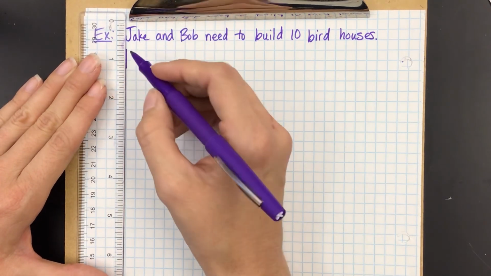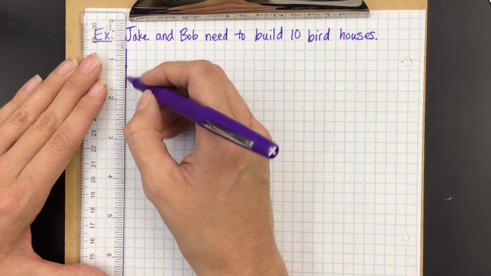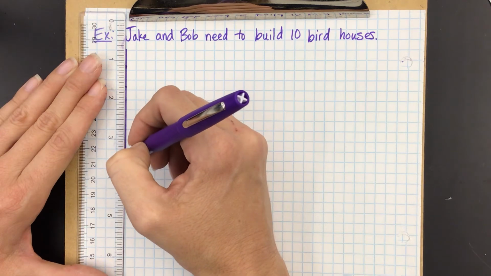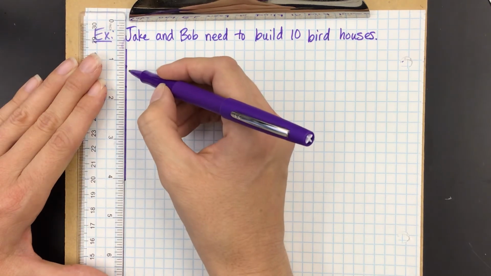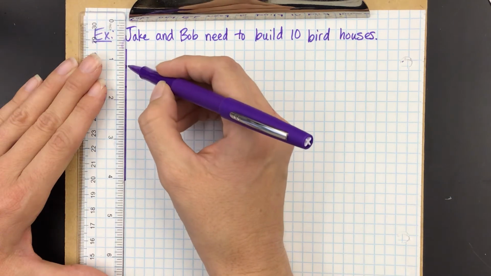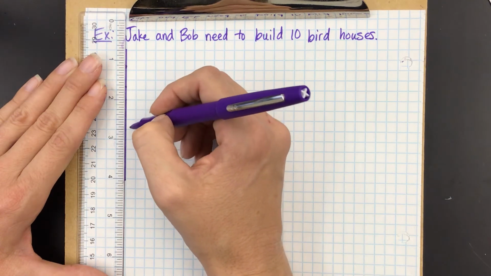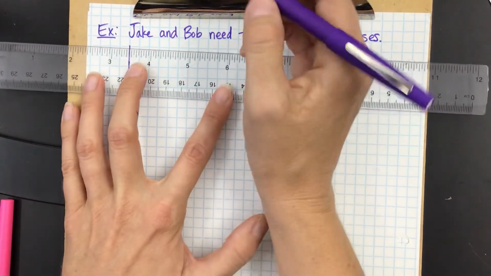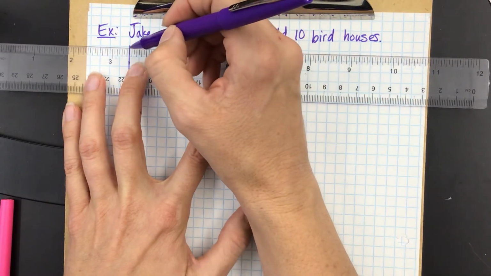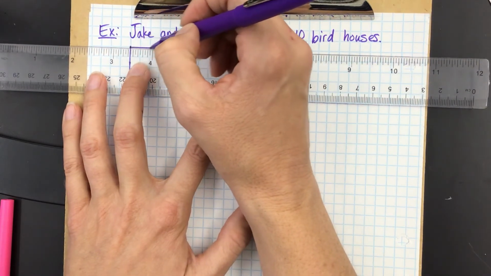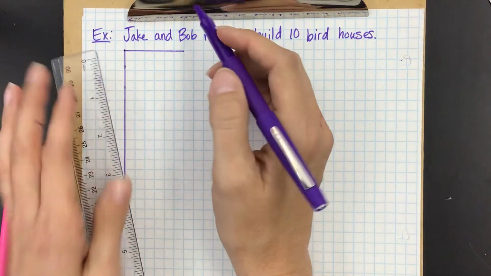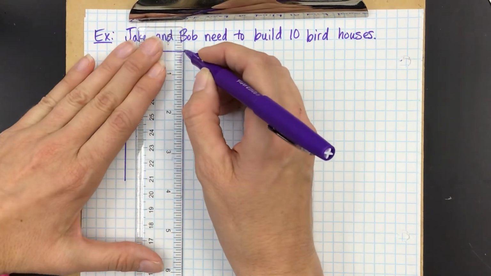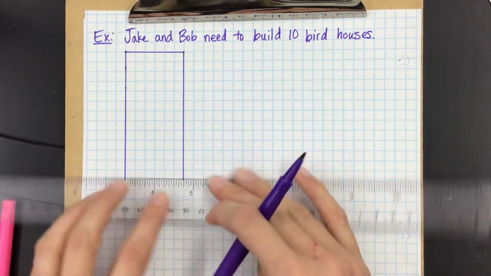If you want to be precise on your table, I'm going 13 spaces. It does not need to be perfect, but for those of you that really like your notes to look amazing and precise, that's who I'm telling you. And if you're not one of those people, you don't even need to do this fancy table. You can just do a little T-chart and fill it in.